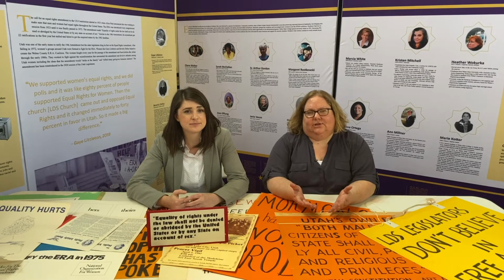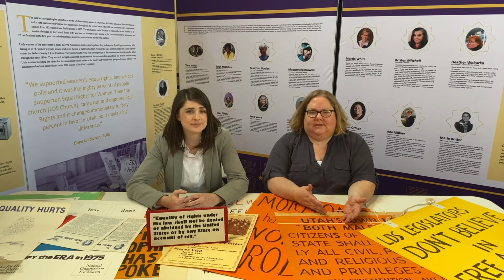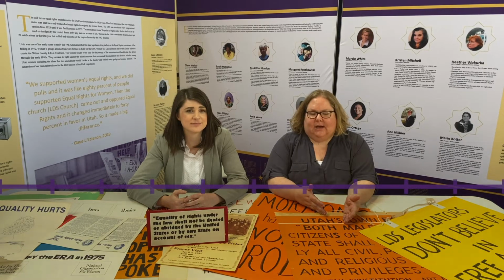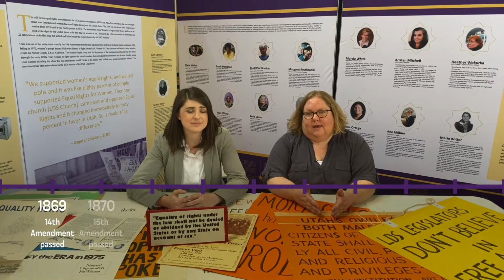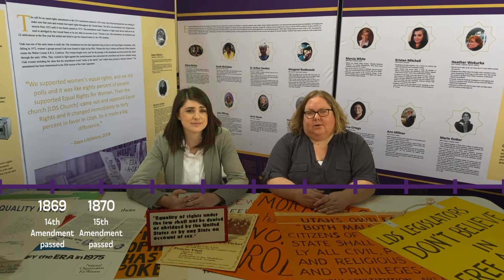So to look at the definition of citizenship, we have to go back to the 14th Amendment that was passed in 1869 after the Civil War. The 14th Amendment granted citizenship to all persons, no matter if they were naturalized or born in this country. Then we had the 15th Amendment, which granted the right to vote, and that right to vote couldn't be denied based on color, race, or former servitude. The 19th Amendment allowed women the right to vote because they were now defined as citizens of this country.